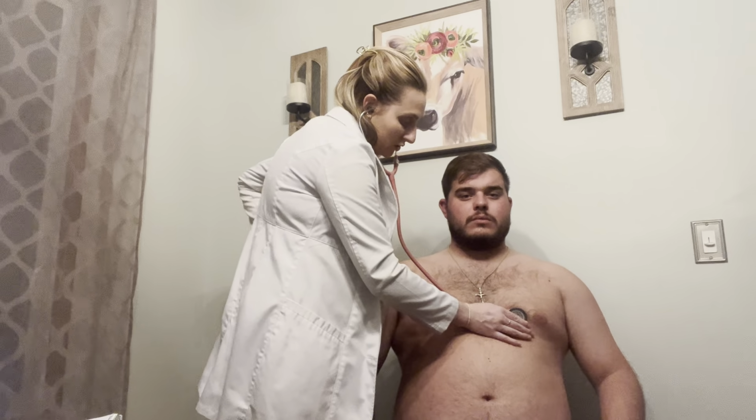So we're going to go ahead and also palpate those areas that we said. And here I am just feeling for any lifts or heaves, which would actually be a pulse of the heart strong enough to lift my fingers and my hand with his chest. I do not feel any of those. Just regular pulses here. Okay, great.